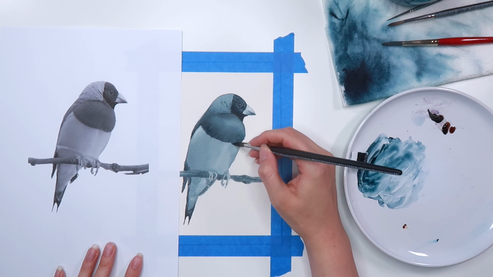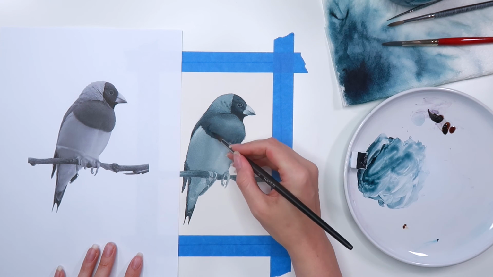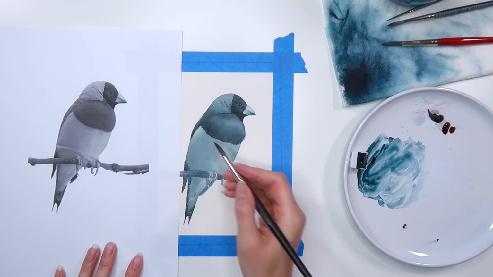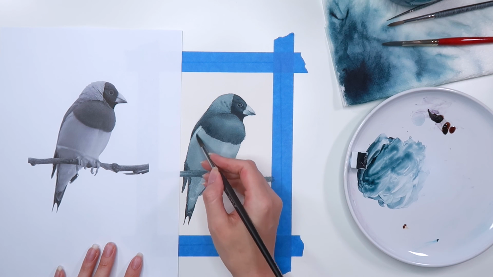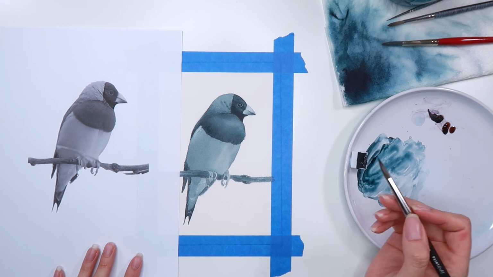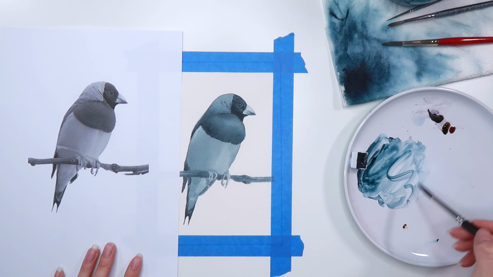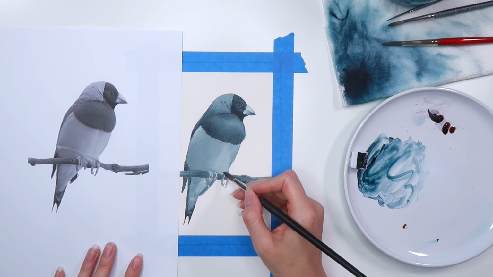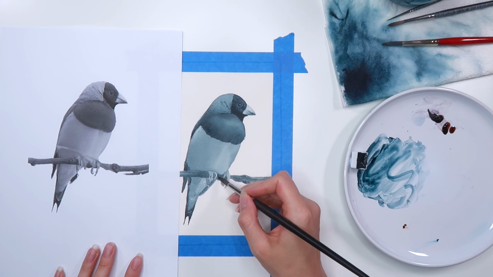I'm dry brushing around the edges of this big bulbous chest shape now, just to really accentuate those shadows. So you want to follow the direction of the feather growth as well. You don't want to be doing horizontal strokes here when the feathers are all laying relatively vertically, a little bit on the diagonal.